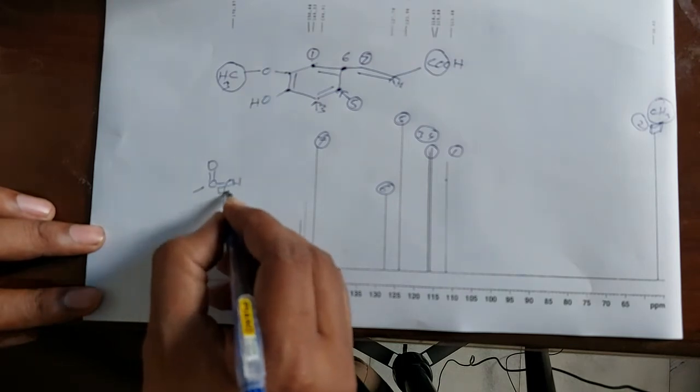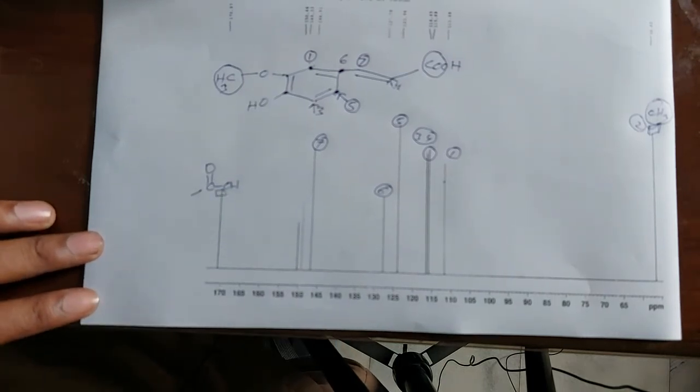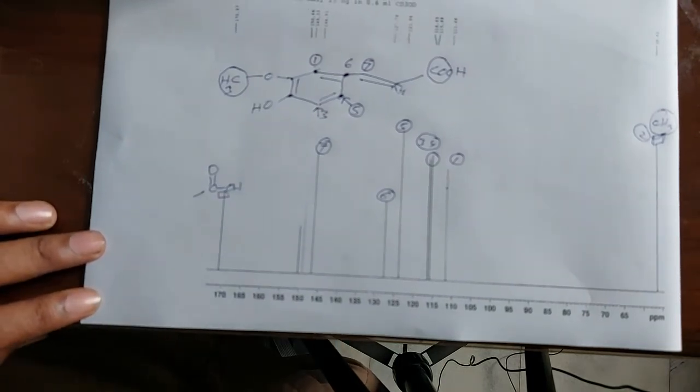And so there are 2 peaks which are left over here. You have to memorize these 2 peaks.